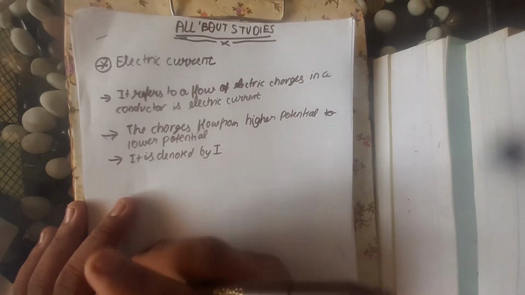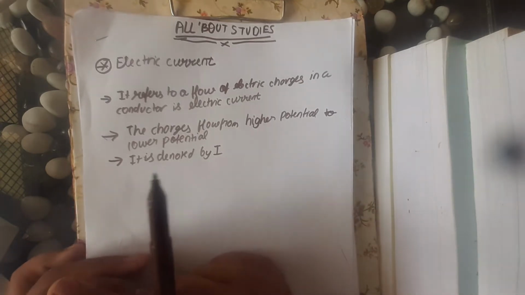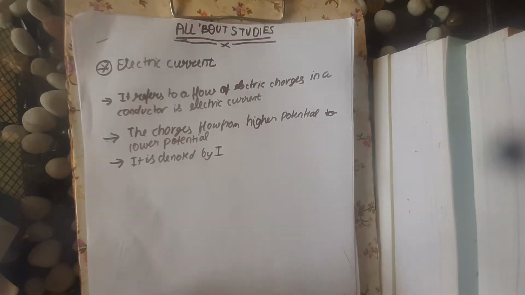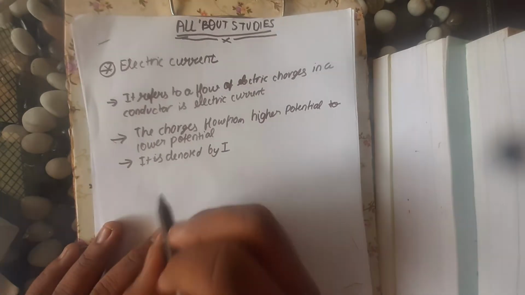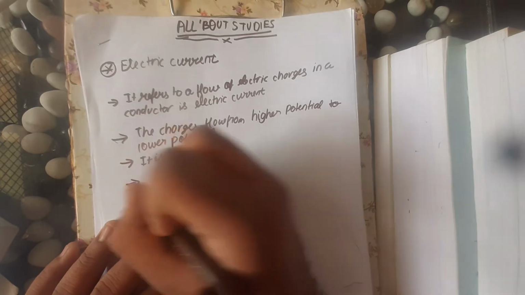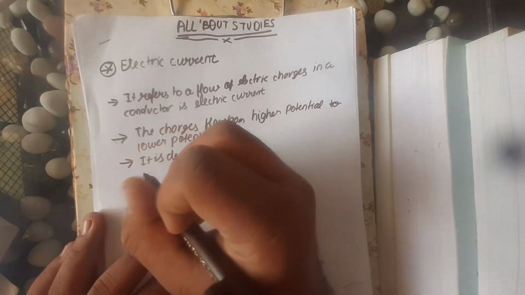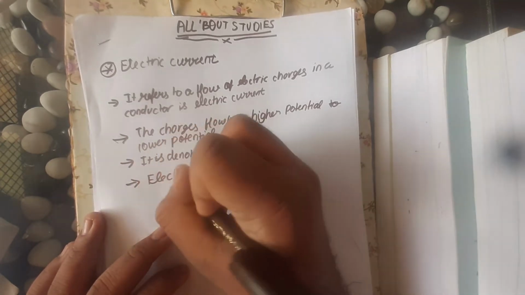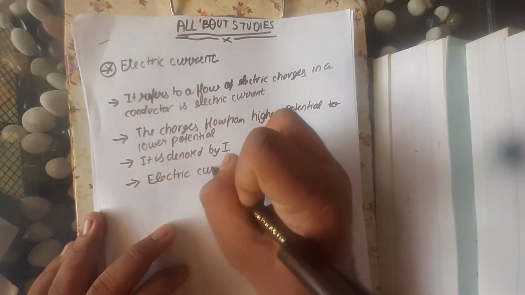So you have to remember all these symbols as well as their physics terms. Okay, so it is denoted by I. Now, what is the formula of electric current? Well, we have to find out the amount of electric current flowing in a particular device.